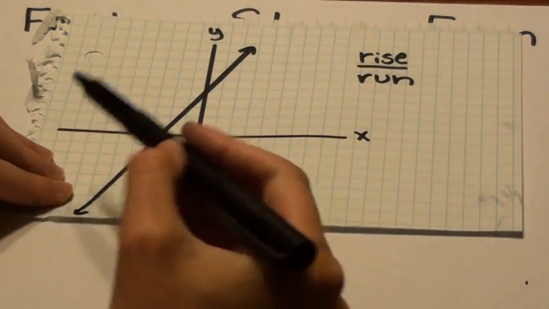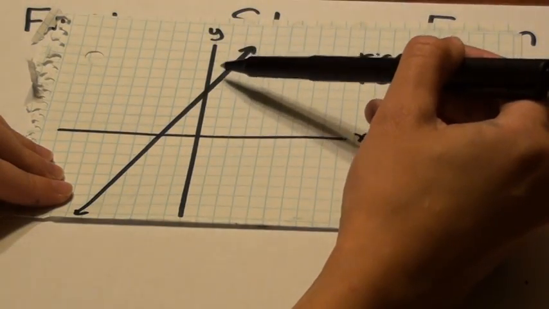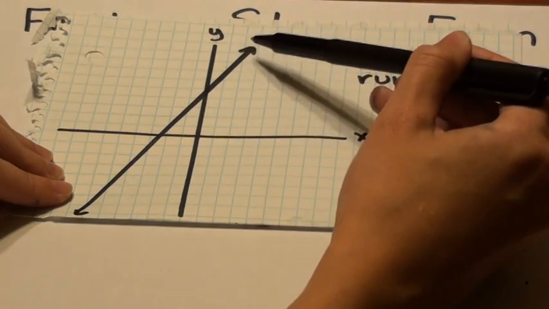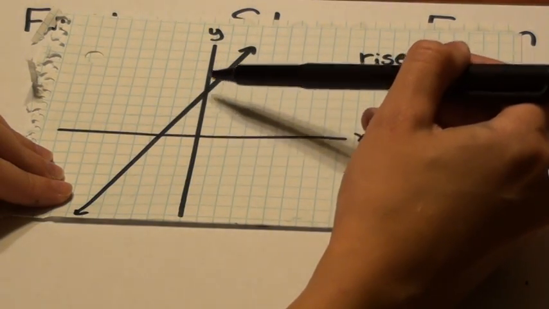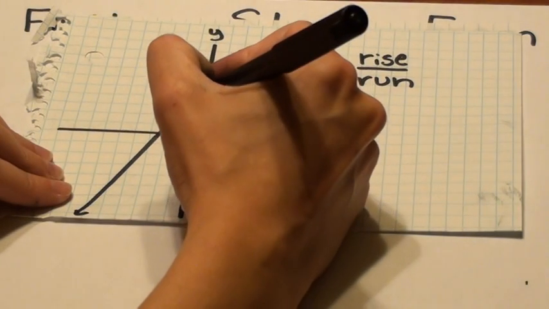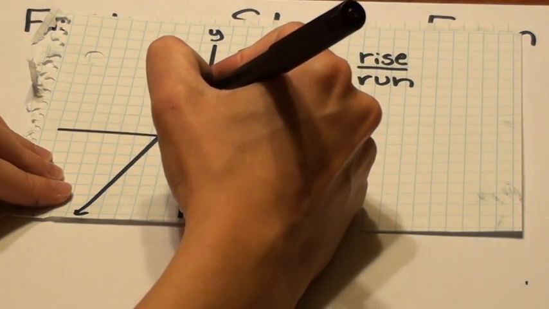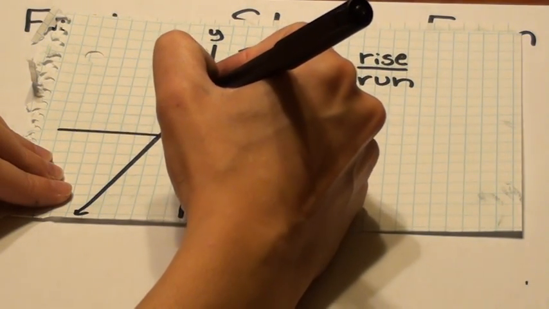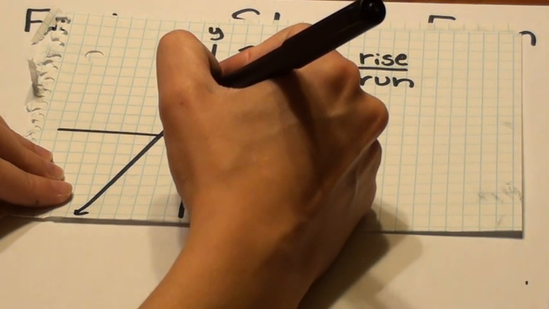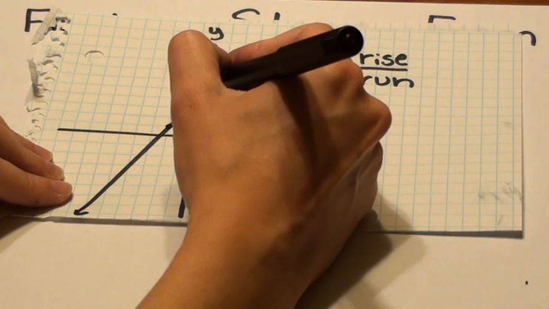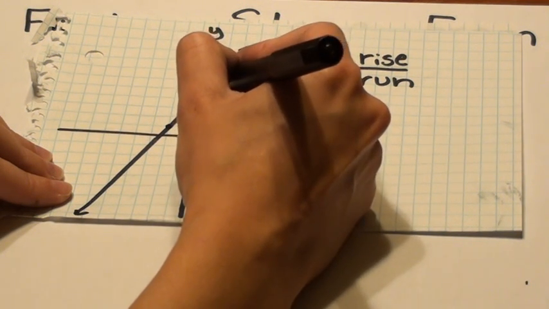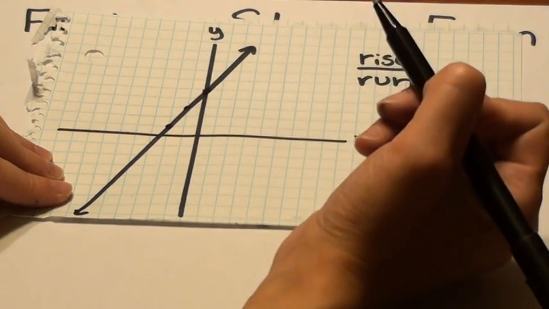The first thing you want to do is locate points on your line that cross exactly at a T, or easy to read points. So as I'm looking at my graph, I notice that this point right here crosses right on a T. I can easily read that point as being the point -2, 1. So I'm going to find some other points that cross exactly on a T. So here's another one. I see one right here, and I could keep going.